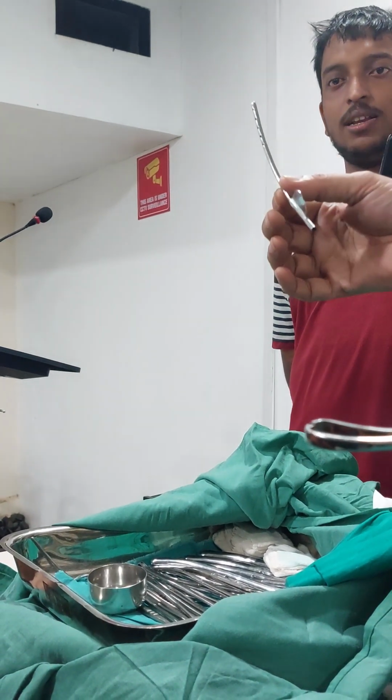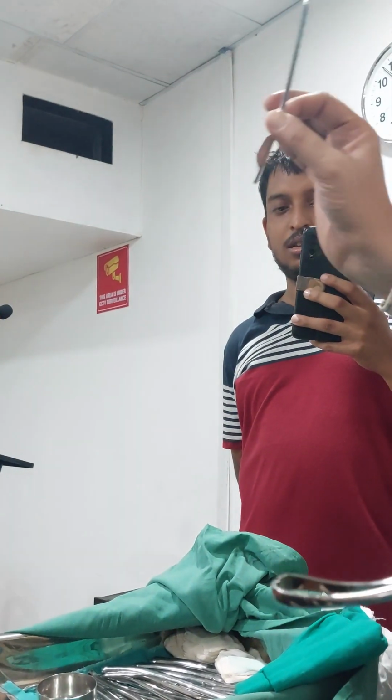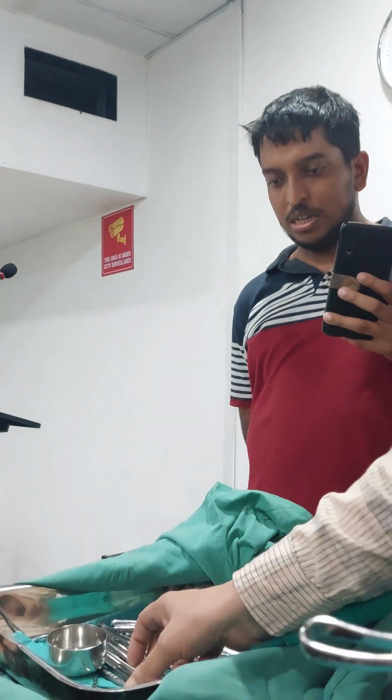This is a metallic catheter. It is a metallic urethral catheter.